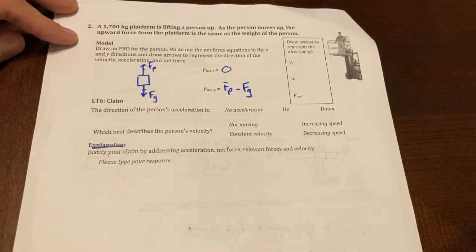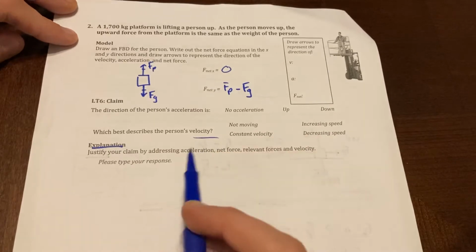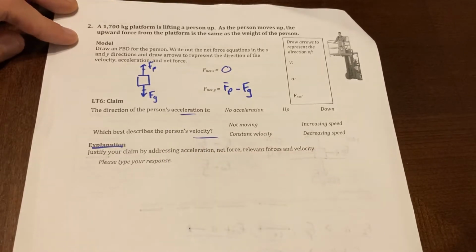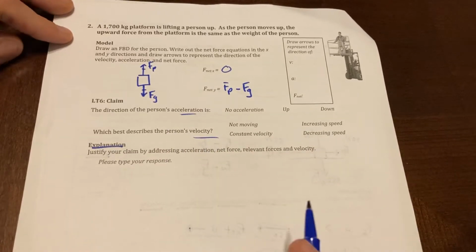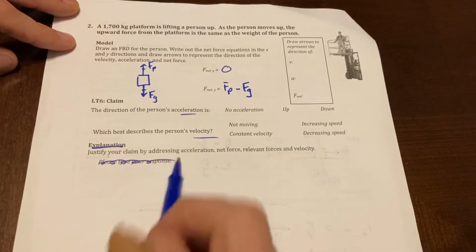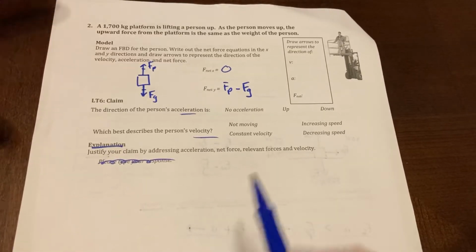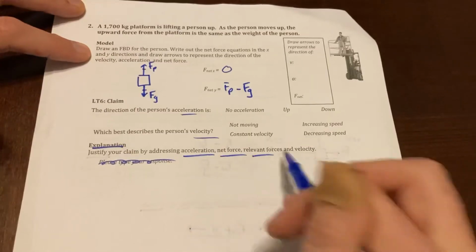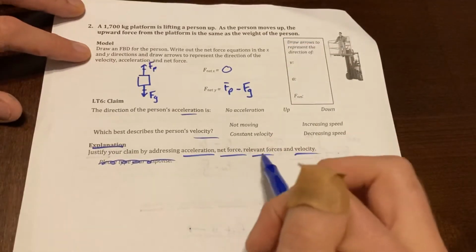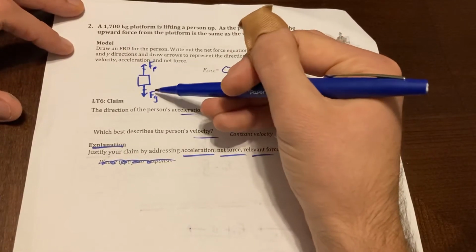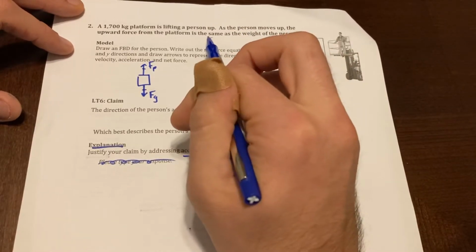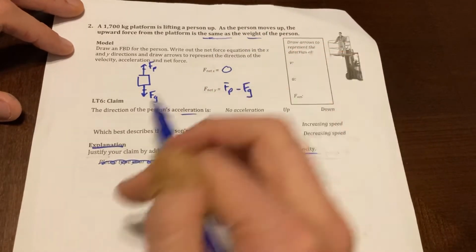So it's kind of similar to my first problem. I want to end at velocity at the end of the day. I'll get to acceleration while I'm doing that. Okay, so, and this is please type a response from remote learning. What I know out of acceleration, net force, relevant forces, and velocity is my relevant forces, right? I know force push and force gravity, and I know that they're the same, right? And that the weight's force of gravity.